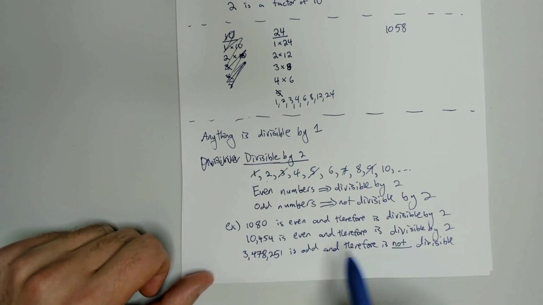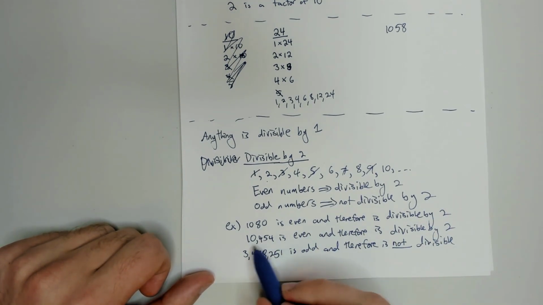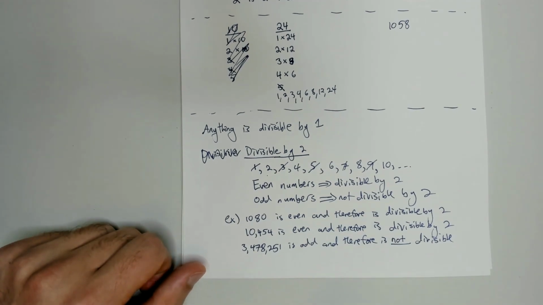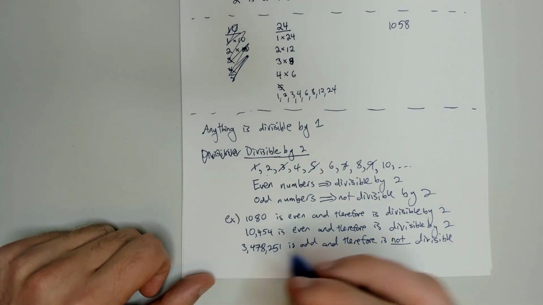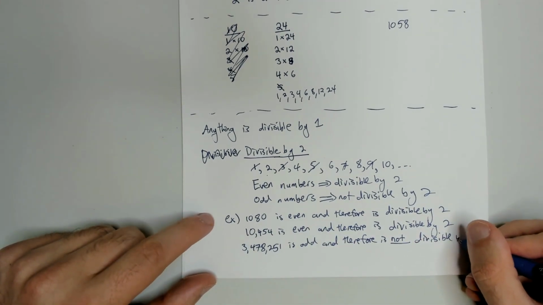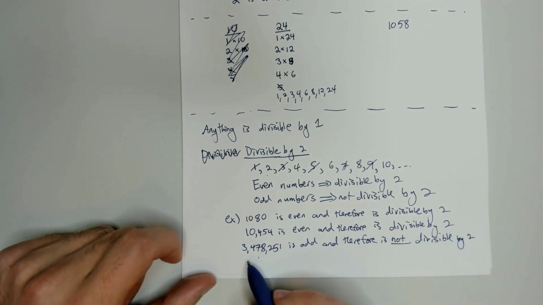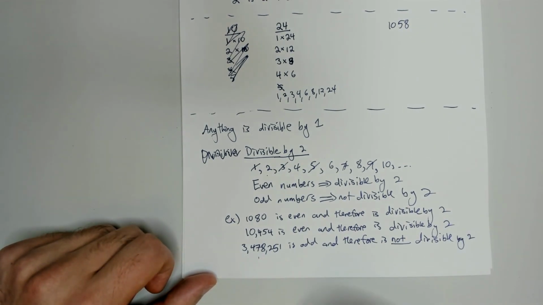Or another way of saying these is that 2 is a factor of 1080 because it's even. 2 is a factor of 10,454 because it's even. But 2 is not a factor of 3,478,251 because that is an odd number.